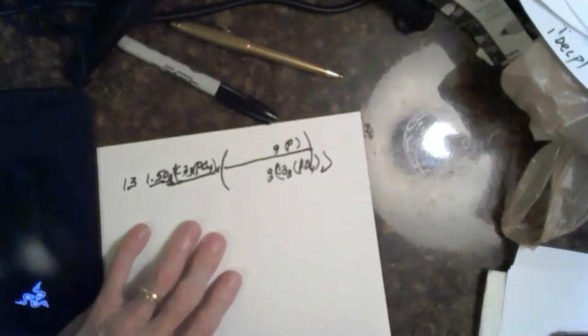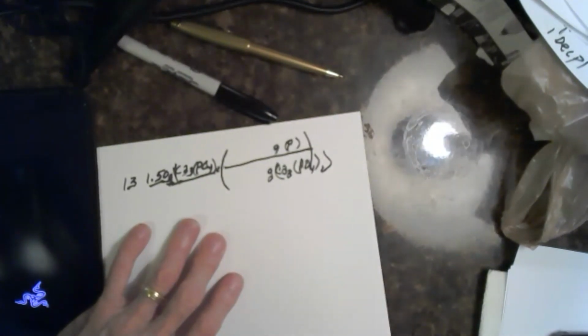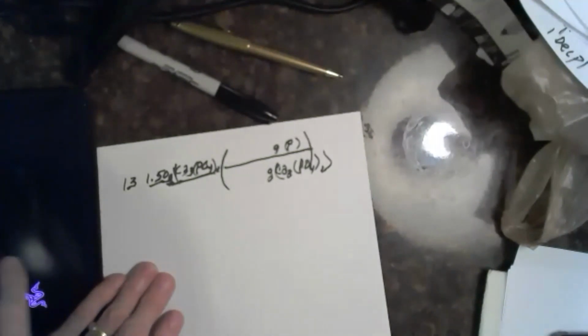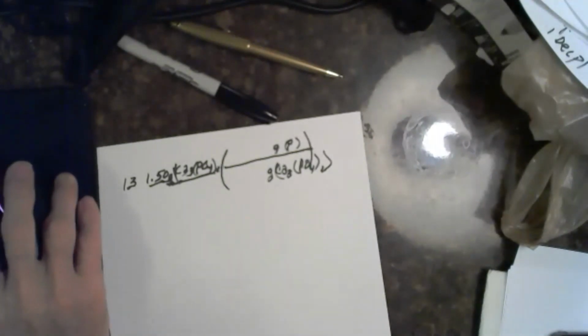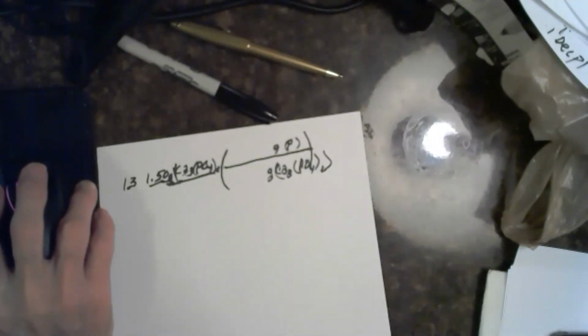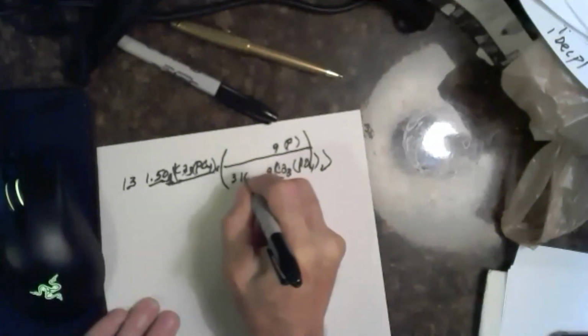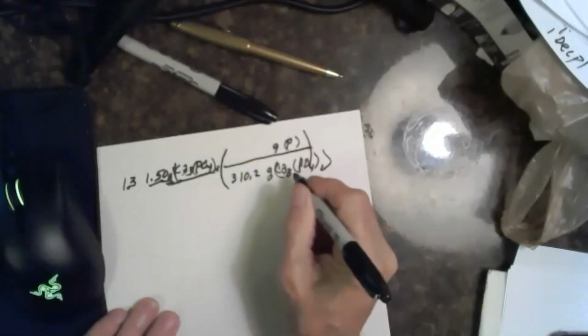Okay, now, what numbers go here? Okay, I guess I'm going to have to figure out the molecular weight after all. You know what? I'm going to use the answer we had above because we just calculated that, and I know you all know how to do this. So we got 310.2. So 310.2 grams of that compound.